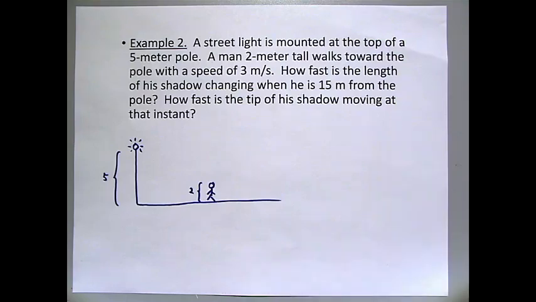Imagine yourself walking toward the light in a parking lot or something. If you're walking toward the light, your shadow is behind you, right? Because what is shadow? Shadow is the fact that light cannot get past you.